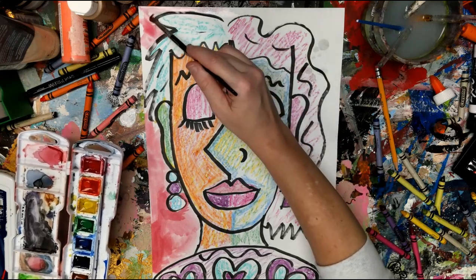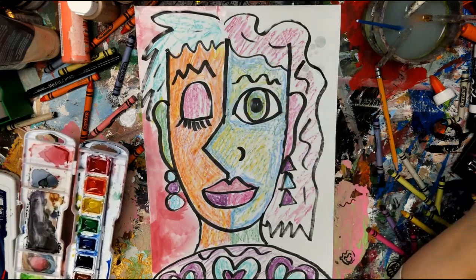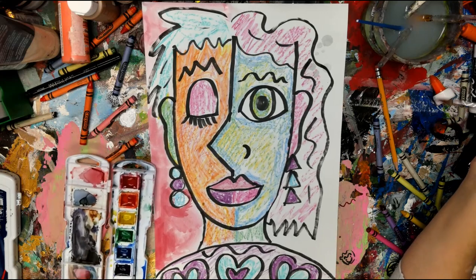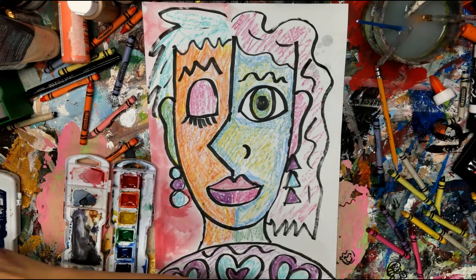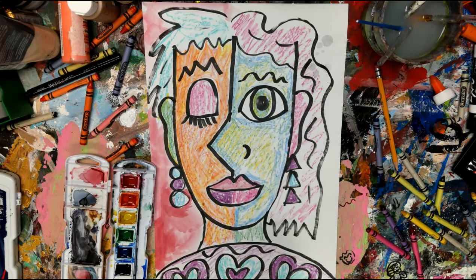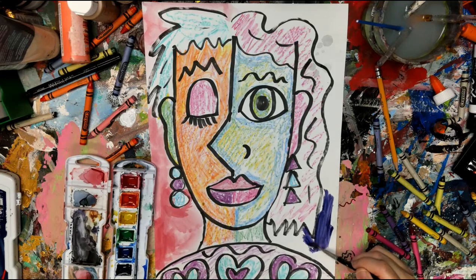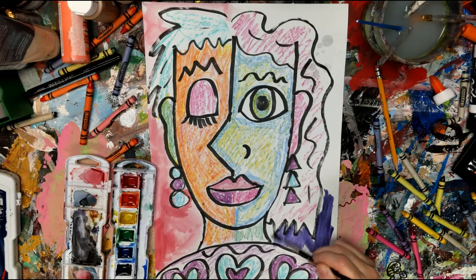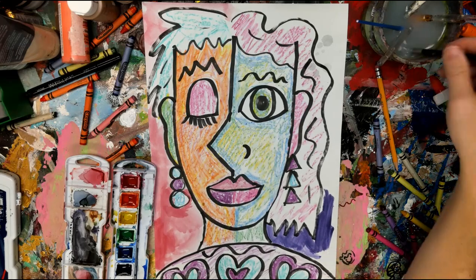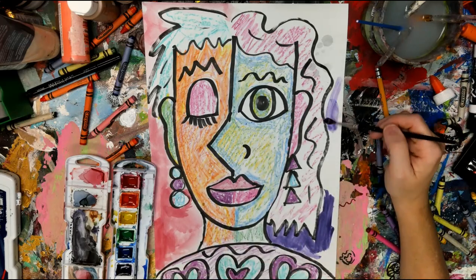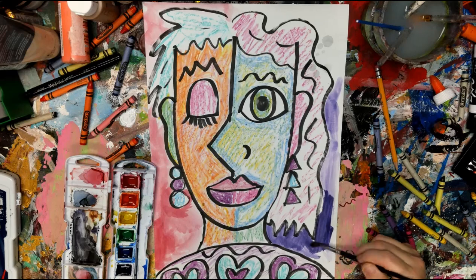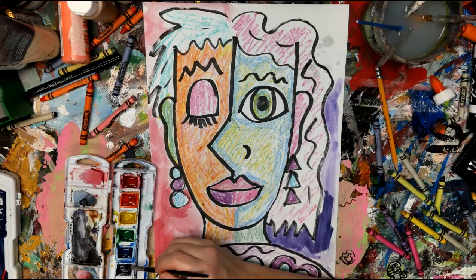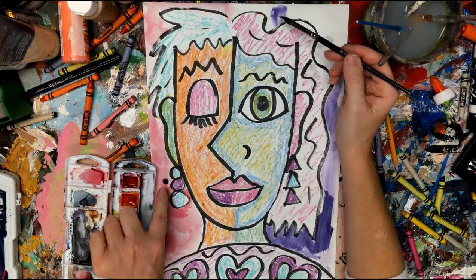And I want for half to be one color and the other half to be another color. When you get ready to move on to another color, clean your brush off and dry it so that those colors are not intermingling. Then you can pick the color that you want to go on the other side. I'm going to go with purple. And when I'm finished with the purple, I am going to add some color into those white spots on the hair. I just dropped a little color there.